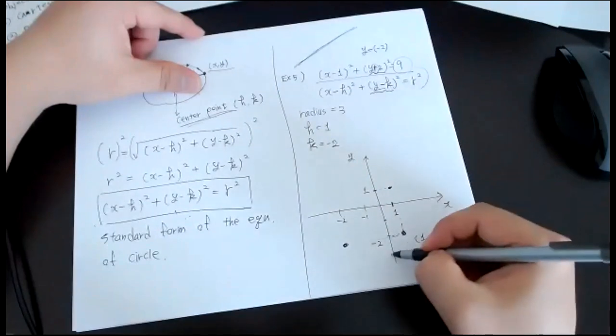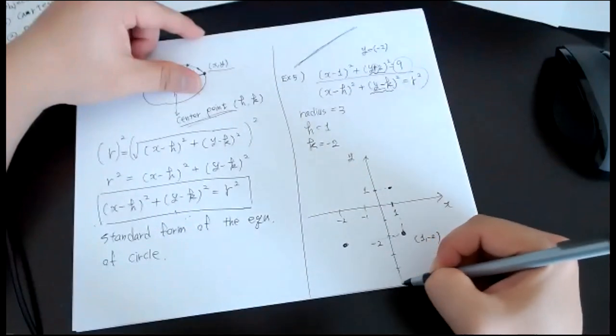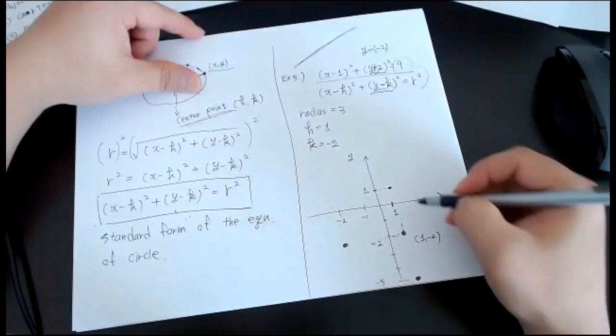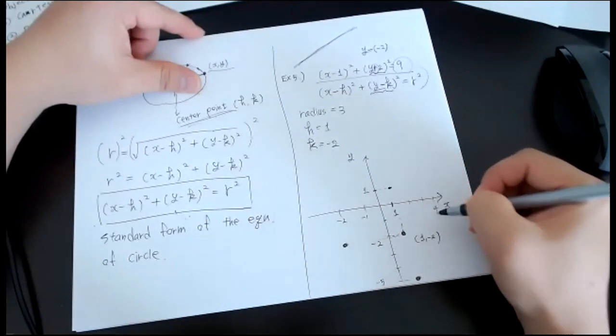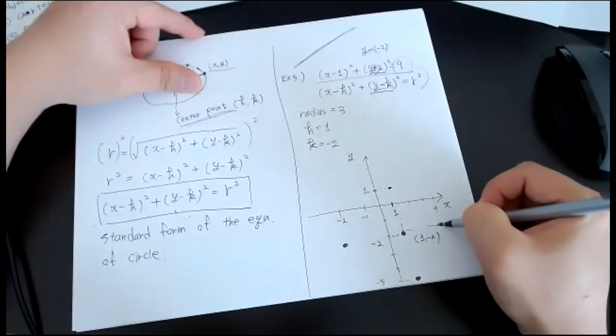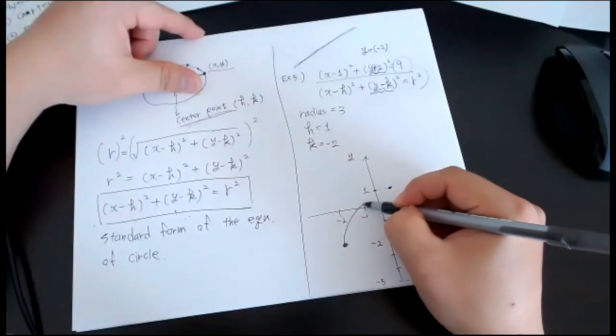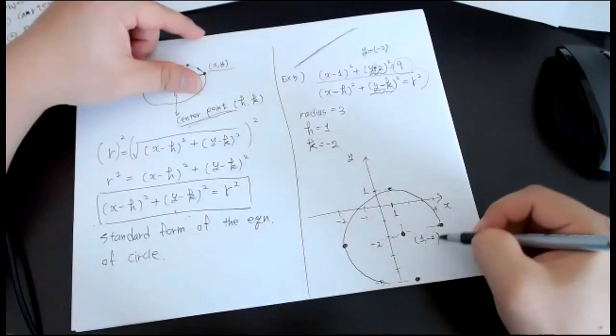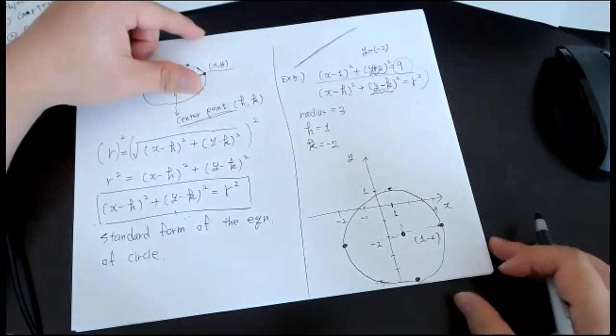Then negative 3, negative 4, negative 5 right here, so the circle must pass that point, and going up 1, 2, 3, that is 1 right here, so the circle must pass that point too. So we just connect those 4 points. Okay.